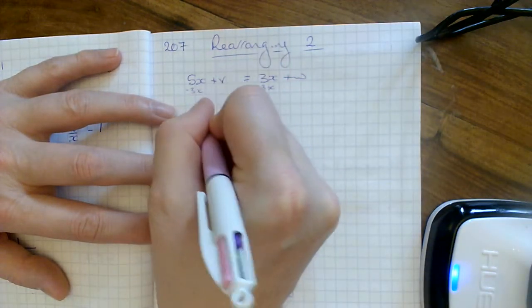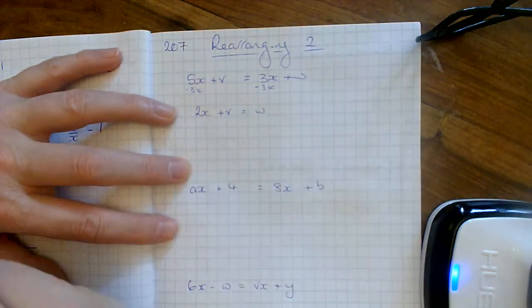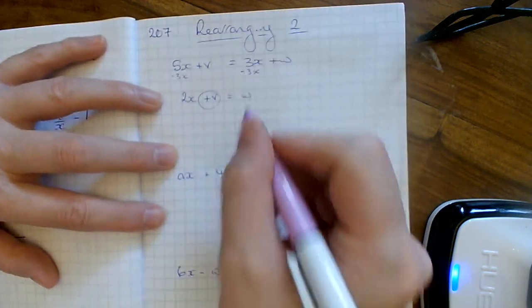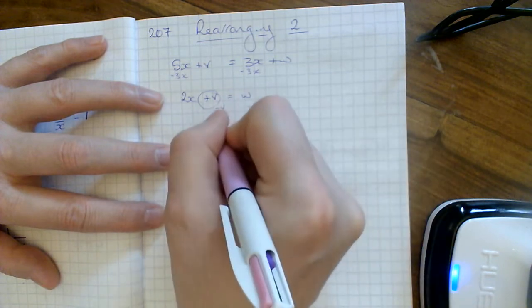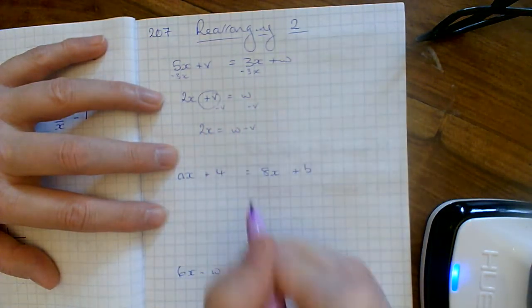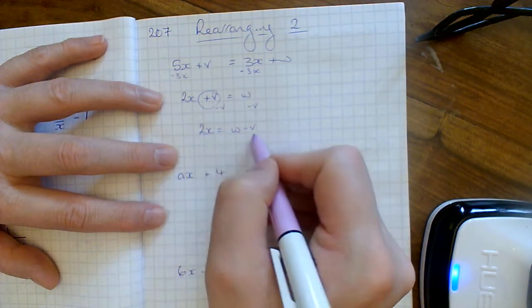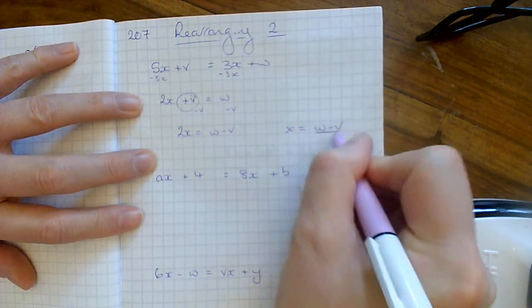That gives me 2x plus v equals w, so plus w turns out to be just w. I can now take away this 2x from this side, so if I take away the v, not the 2x, take away v, I end up with 2x equals w minus v. And then finally I can get this 2 and just drop it on the bottom, get rid of this times by 2 by dividing by 2, and I'm going to get x equals w minus v all over 2.